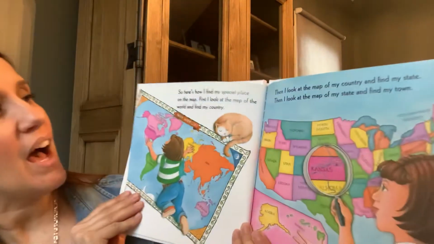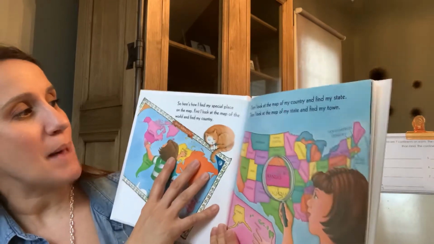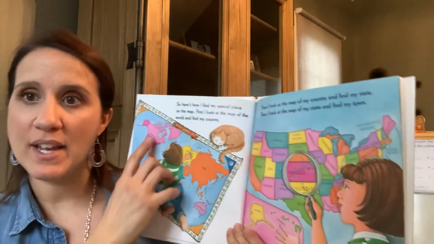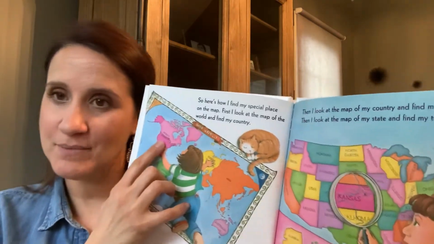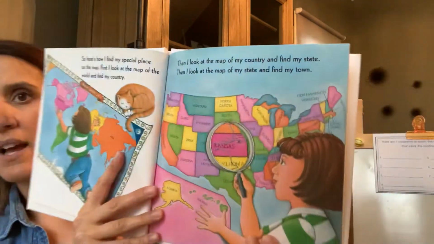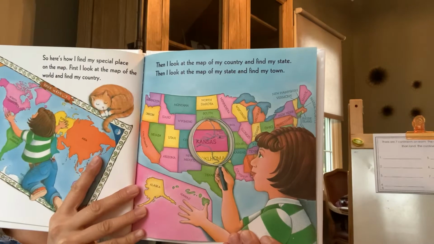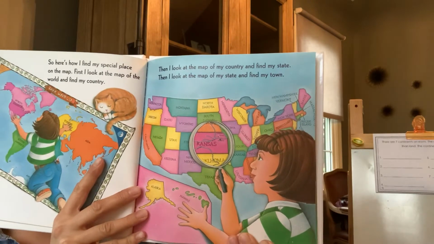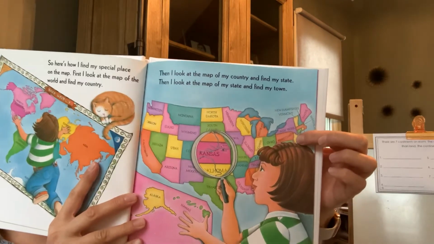Let's finish up our story. So here's how I find my special place on the map. First, I look at the map of the world and I find my country. And so she's finding the United States right there, right? We're all right there. She's in Kansas, but we are in New Jersey. Now let's look what she does. Then I look at the map of my country and find my state. She found Kansas, we're gonna find New Jersey. There it is, there's our New Jersey, right there, boys and girls.